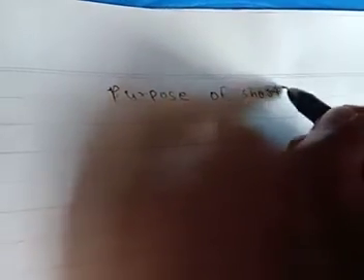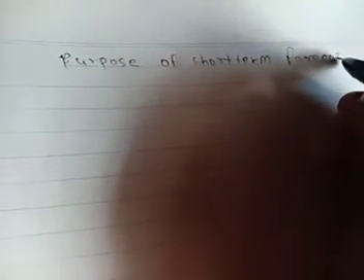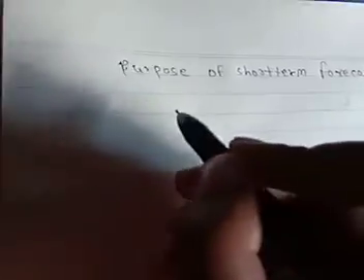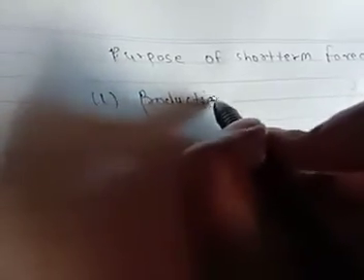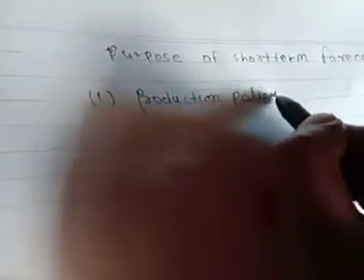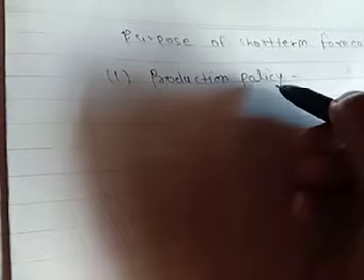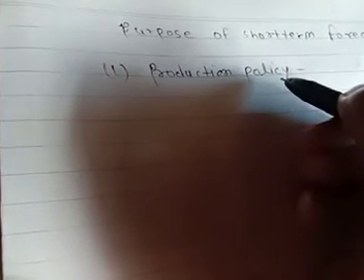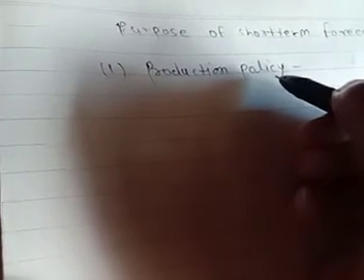Purpose of short term forecasting. First, production policy. By knowing the future demand, the decision regarding production policy can be taken so that there is no problem of overproduction and short supply of input material.